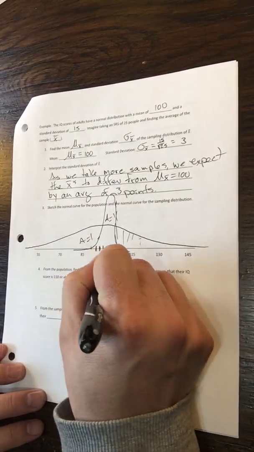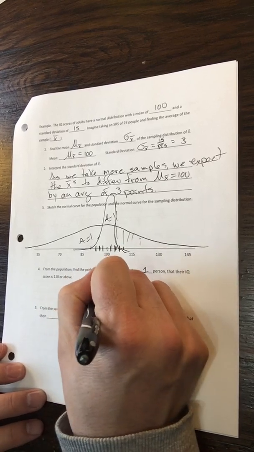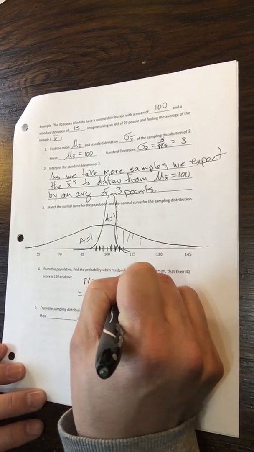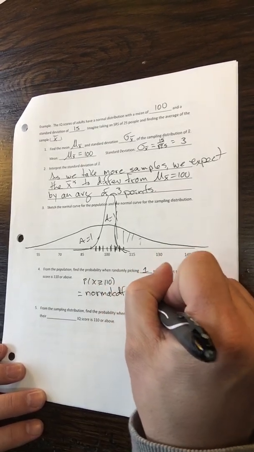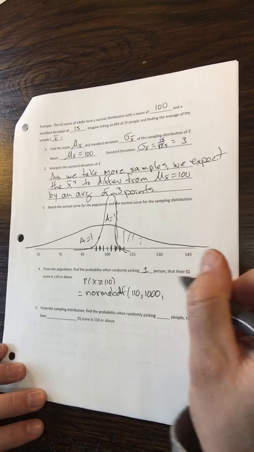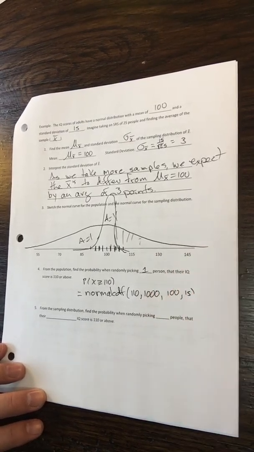The probability that X is greater than or equal to 110 is a normal CDF on my calculator. Normal CDF starts at 110, goes up to 1,000, I'll put in there just an arbitrary big number, and a mean of 100 and a standard deviation of 15.